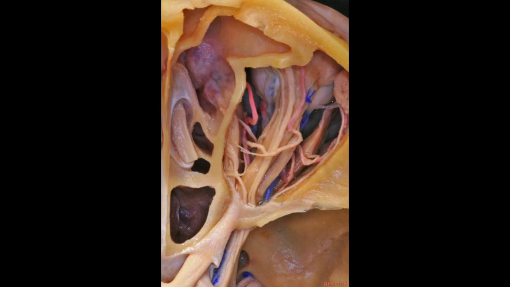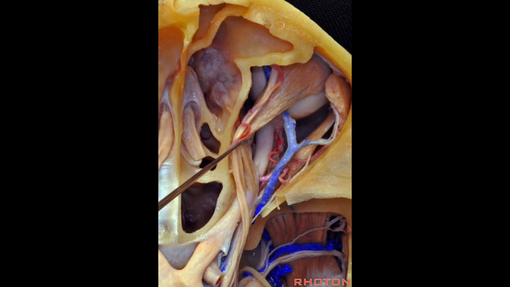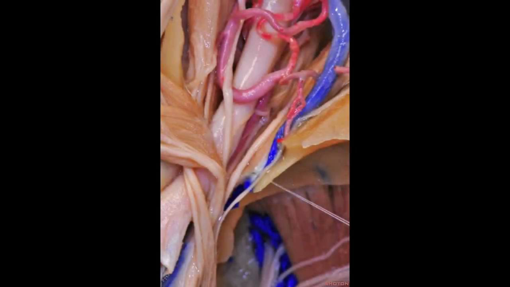And we'll talk about a number of other structures that cross from lateral to medial. Another one is the superior ophthalmic vein that crosses above the optic nerve, as does the ophthalmic artery. And here we're back at the orbital apex. We've divided between the superior and lateral rectus here. You can open the orbital apex from laterally.